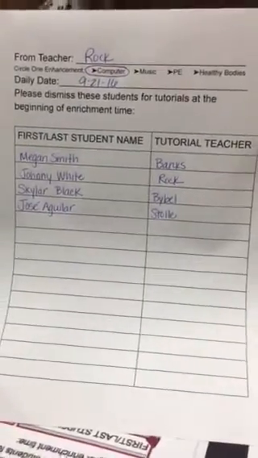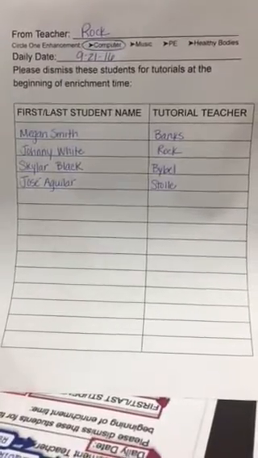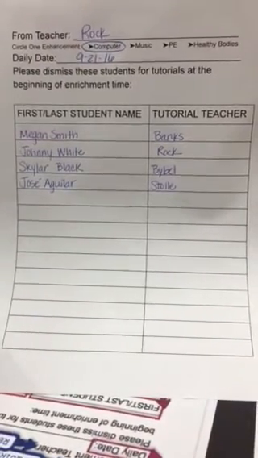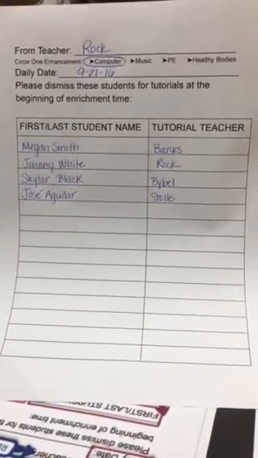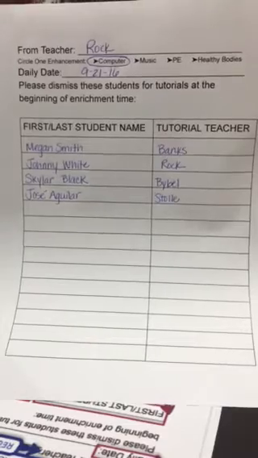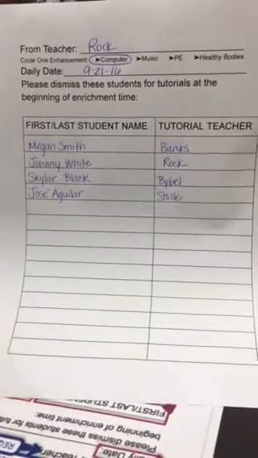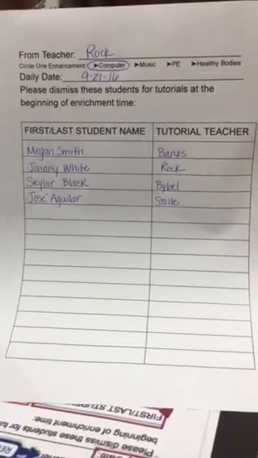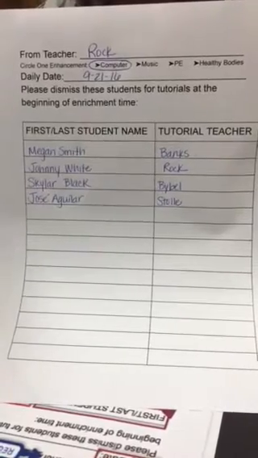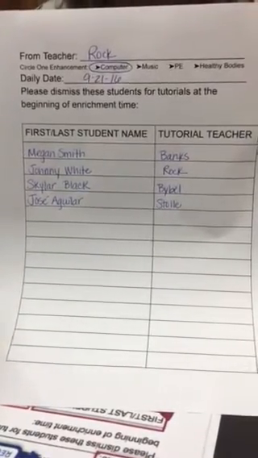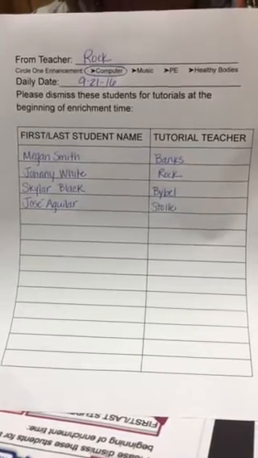What we've also added is that a first and last name has to be written down, and very legibly. As we were looking at some of the tutorial notes, it was hard to determine if there was just a first name there or if the student is not writing very legibly. It was very hard to tell who this was, and we just have to have the first and last name so we know exactly who it is and not have to hunt down and ask questions.